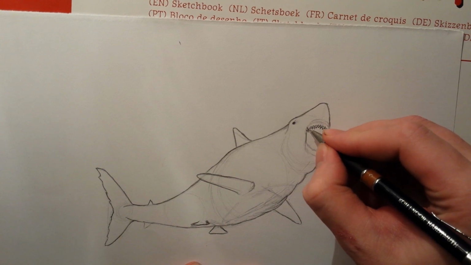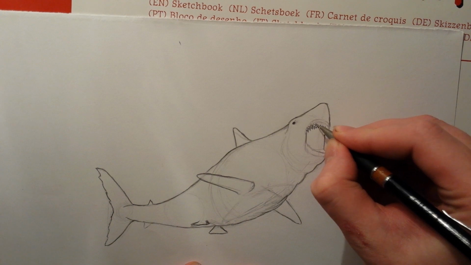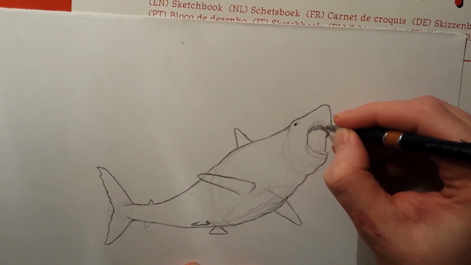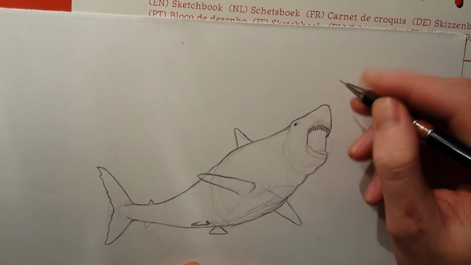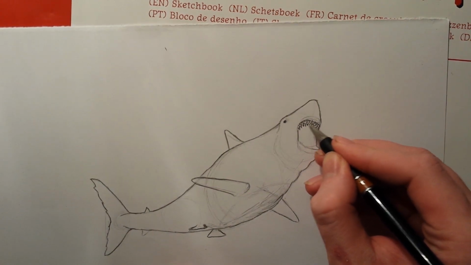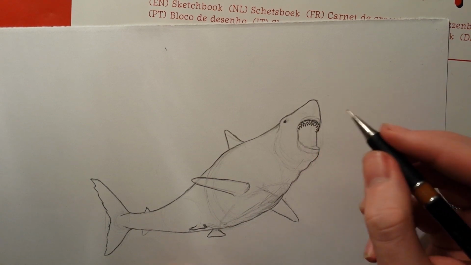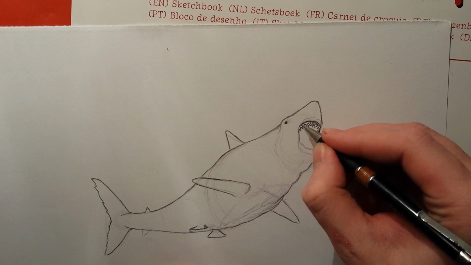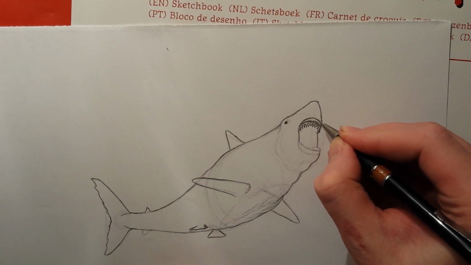And now you want to draw teeth that point outward even more. And then you just draw a line over there. And one more line like this.